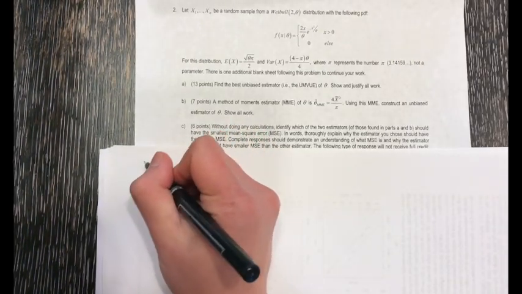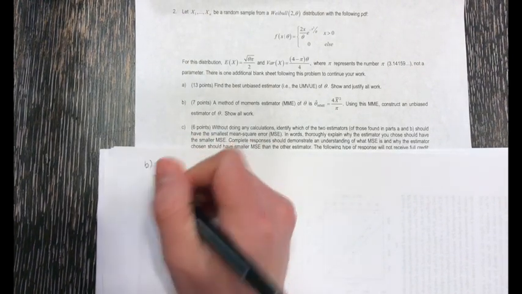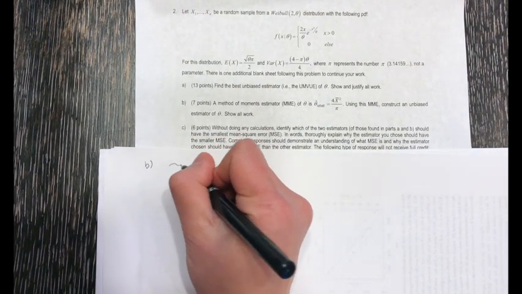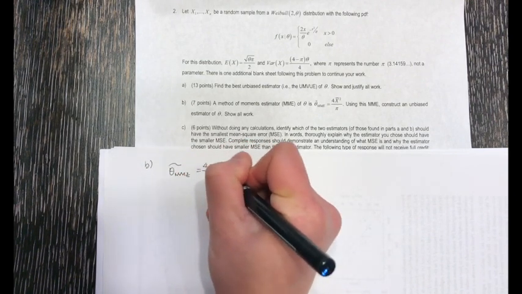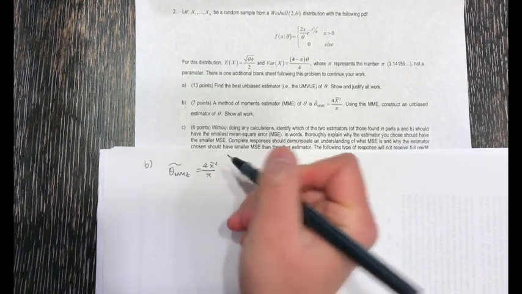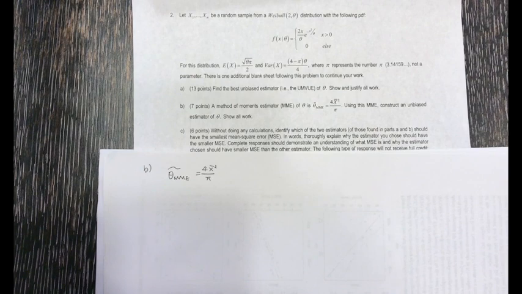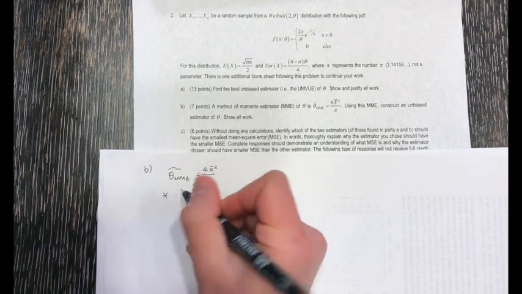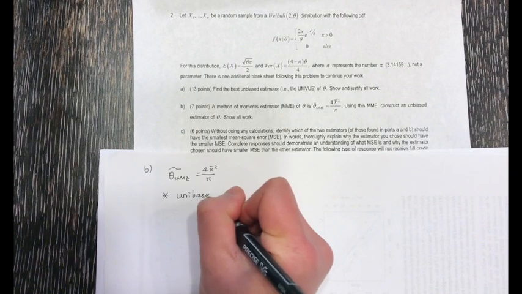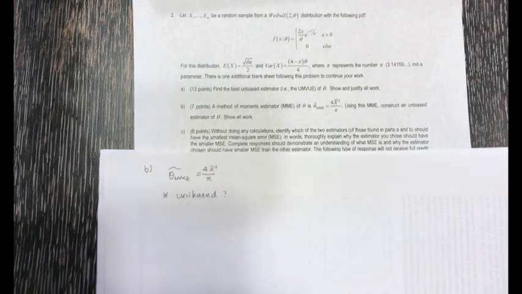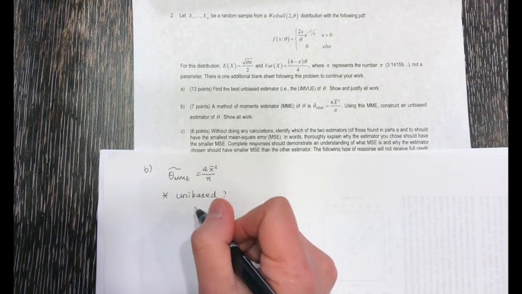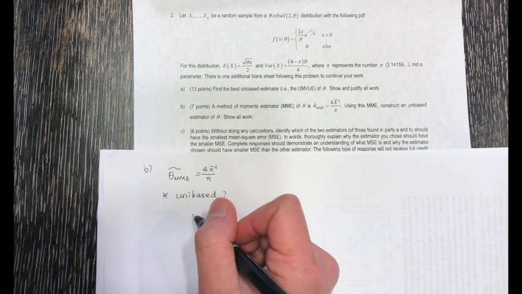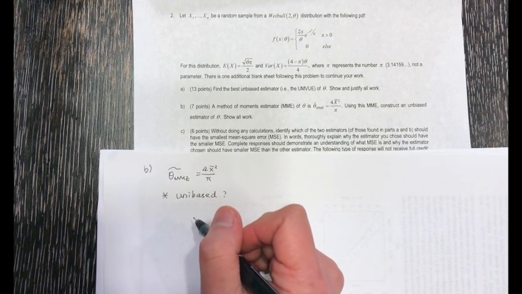Okay, let's come to question B. Question B gives us an MME of theta and asks us to find an unbiased estimator of theta. So the first step is to check if this MME is already unbiased. If it is, the question is tricking us, and the problem is solved. If it's not, we need to find out what the bias is.